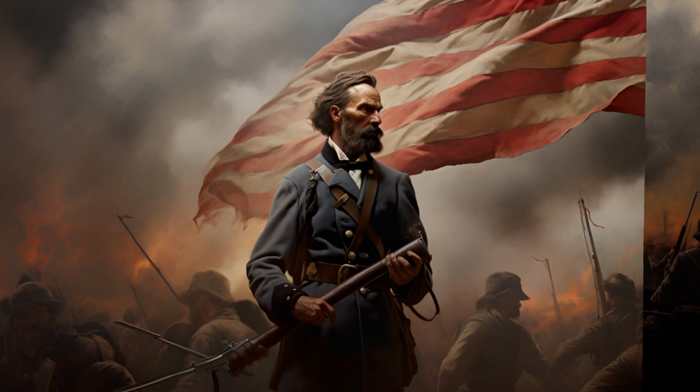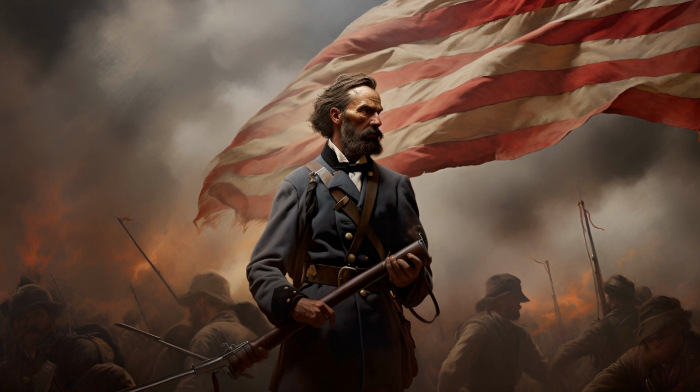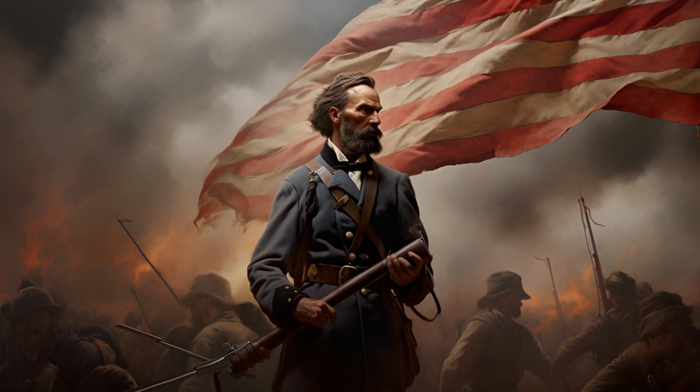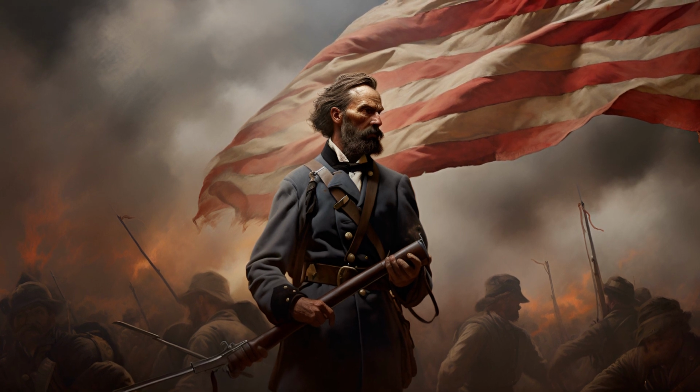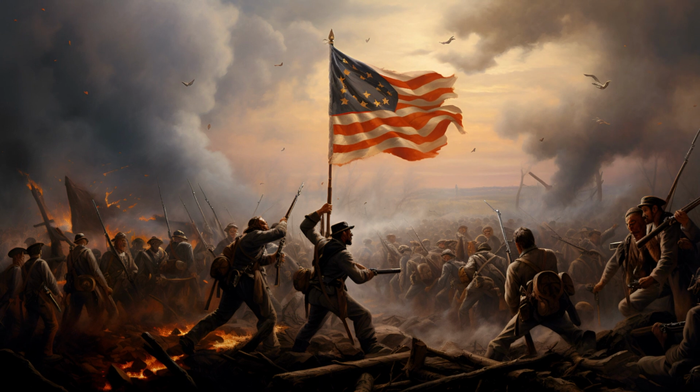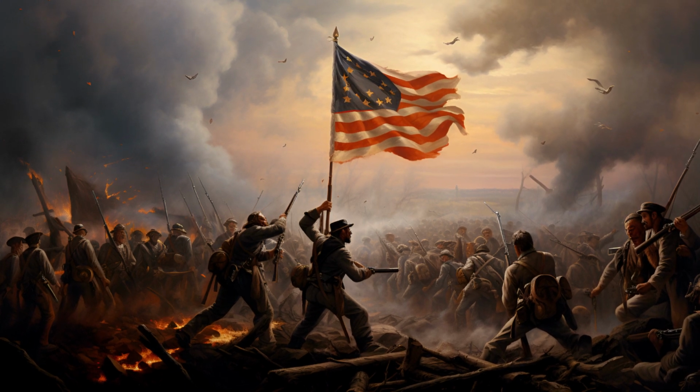The battle commenced with a Confederate assault on the Union positions, leading to fierce and protracted fighting. The three-day battle resulted in heavy casualties on both sides but ended in a decisive Union victory. The impact of the Battle of Gettysburg on the war was significant.